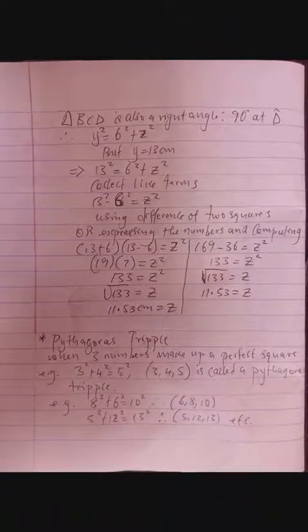Further examples, we have 8 squared plus 6 squared will give you 10 squared. 8 squared is 64, 6 squared is 36. When you sum 64 and 36, you have 100, and 10 squared is 100. So you can see, and that's all.